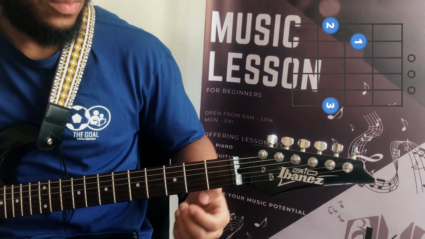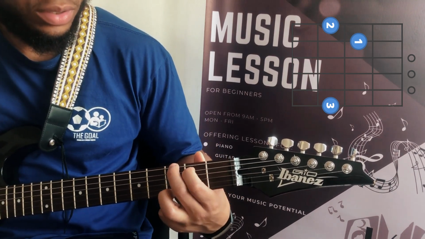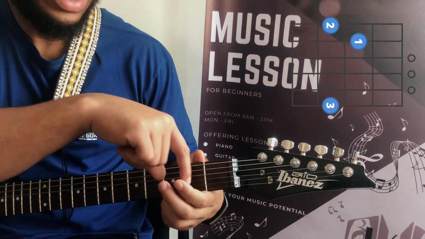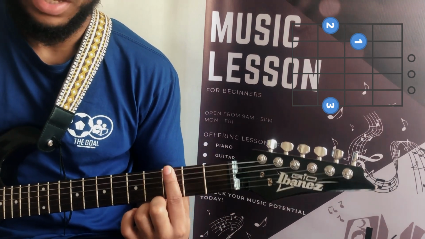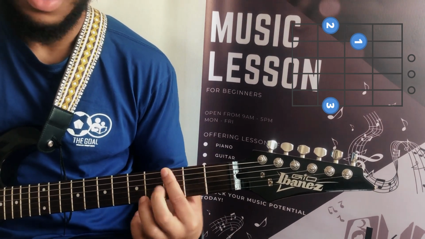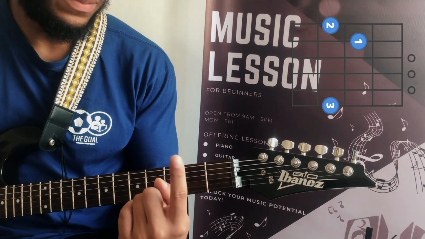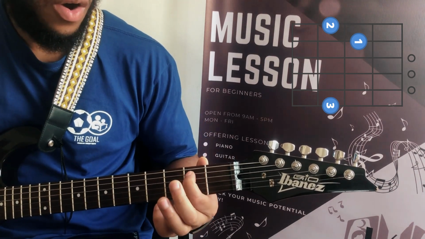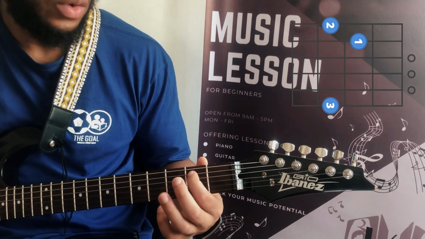So, now the same thing with your G major chord, we are going to use the same frets, fret number 2 and fret number 3, okay? So now to start with your G chord, finger number 1, which is your index, is going to play on fret number 2, string number 5, which is your A string.